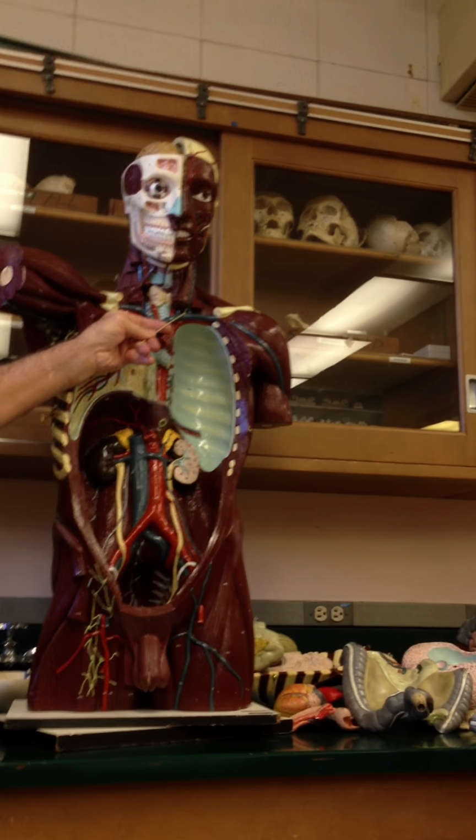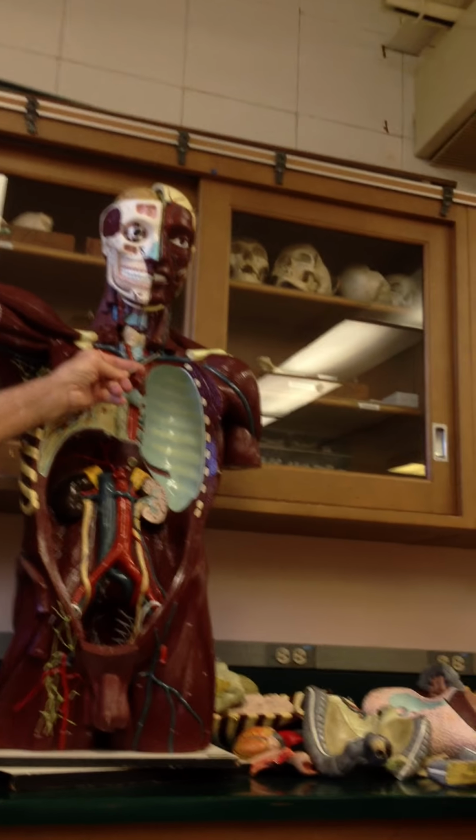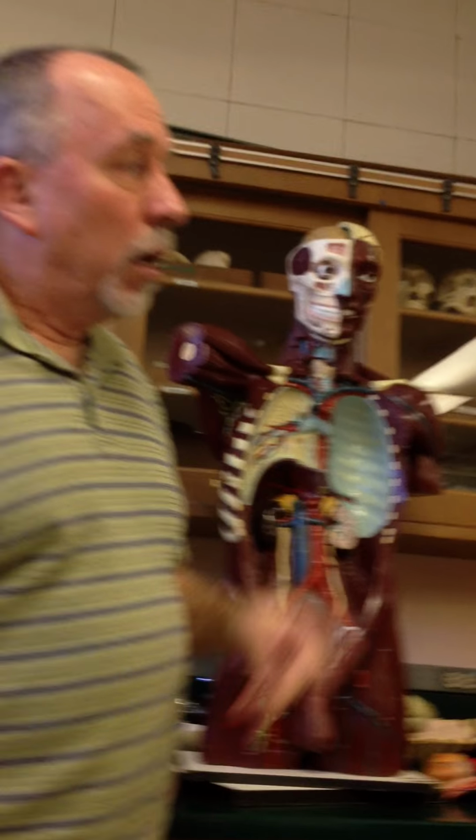Everybody okay with the thoracic duct? Okay. Little green thing. So let me walk you guys up and show you these slides. Oh my gosh.